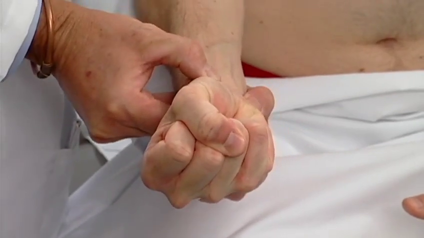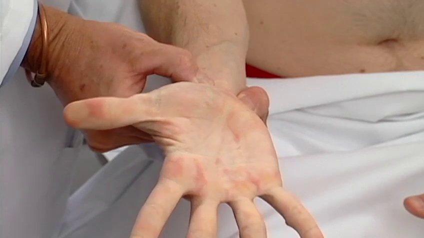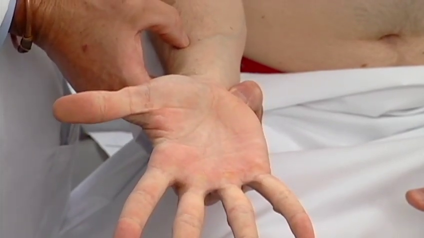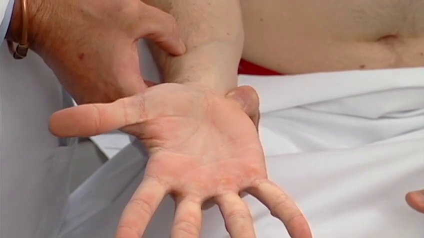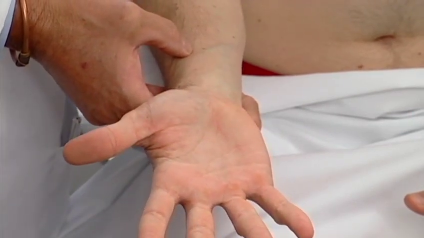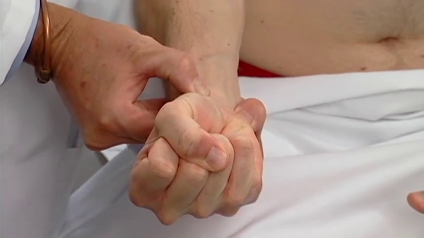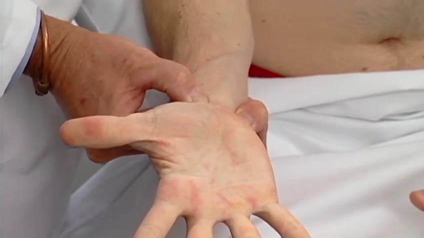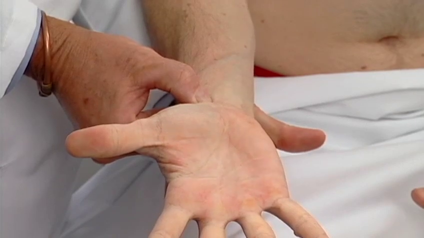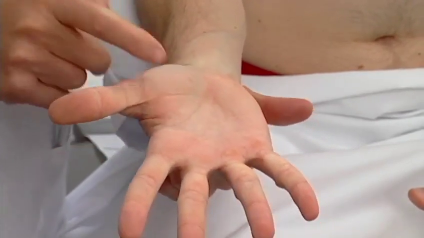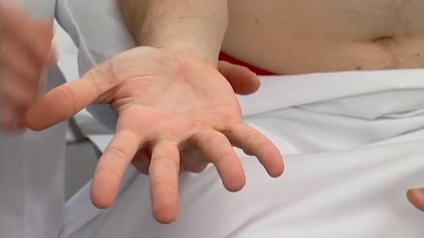Again, we'll occlude, open, and I'll just take the pressure off the radial artery, and the hand pinks up very promptly. Once again, a fist, occlusion, open, and I'll now remove the pressure from the ulnar artery, and once again the hand pinks up very well. A little bit slower here at the base of the thenar eminence.